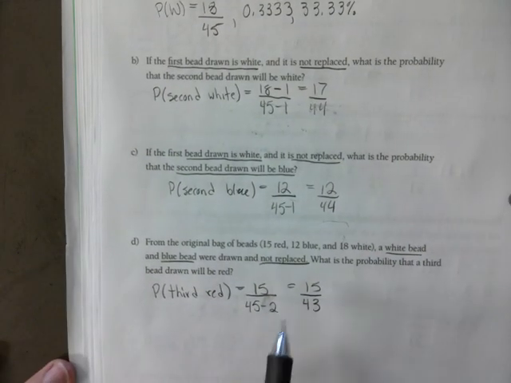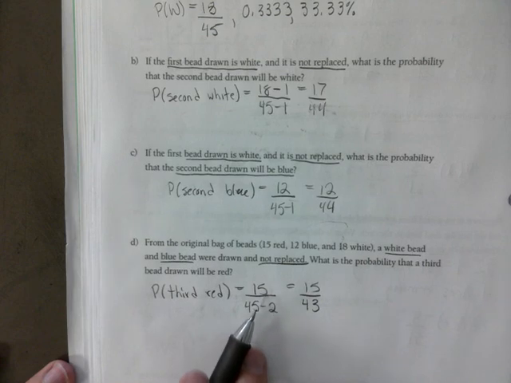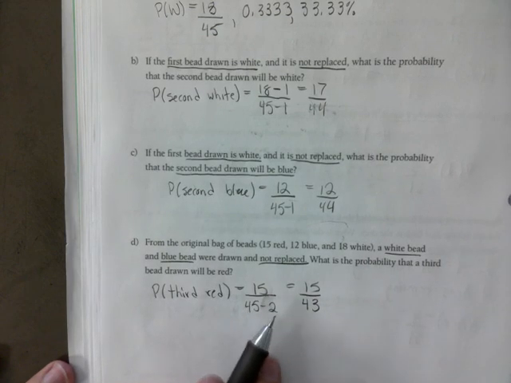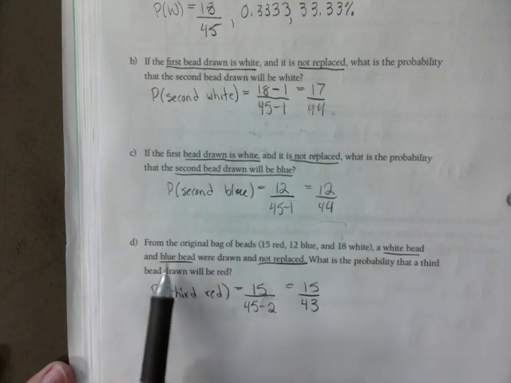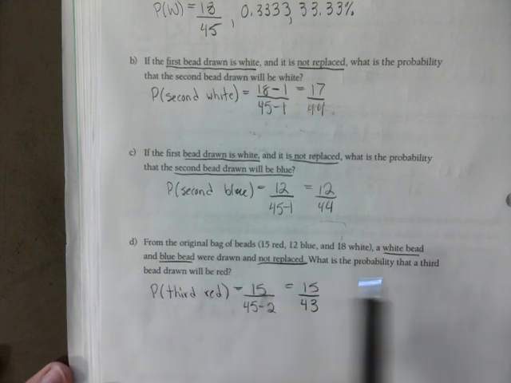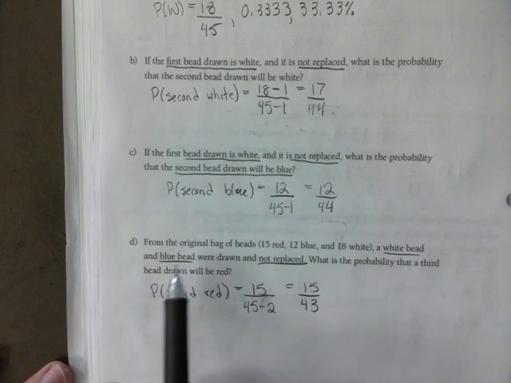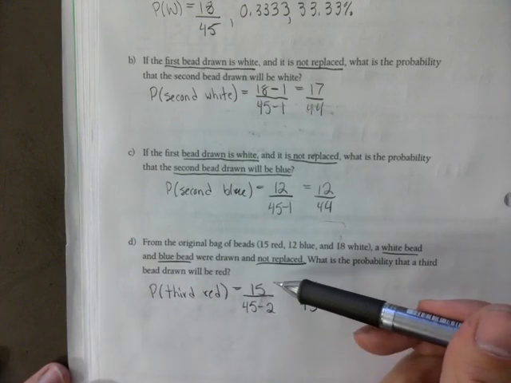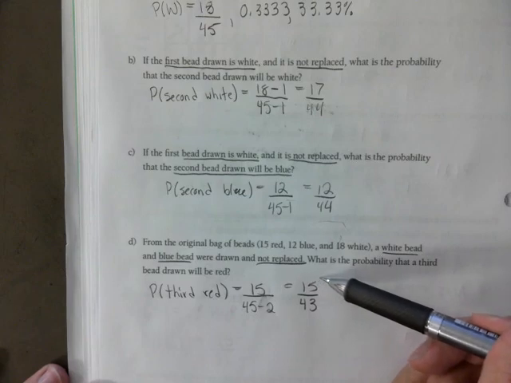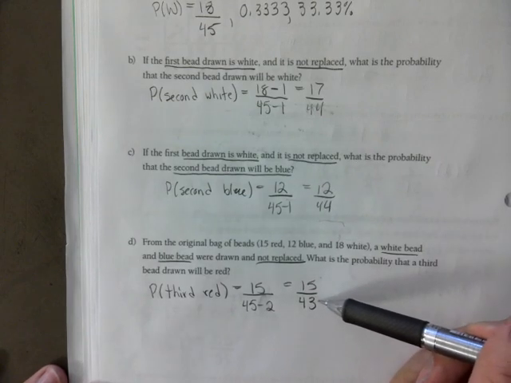Well, first, the total always changes. So we took 2 beads away from our total, so now we only have 43 beads. The first 2 were white and blue. We want the probability of a red. Well, we didn't take any red out, so we still have 15. So it's just 15 over 43, our new total.